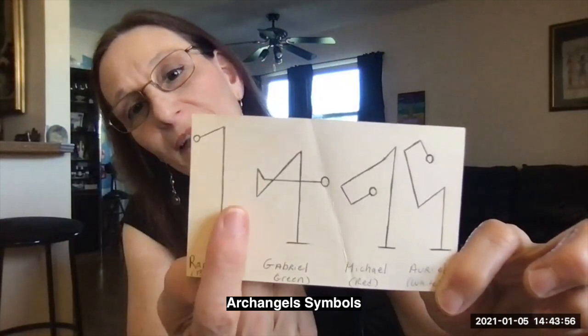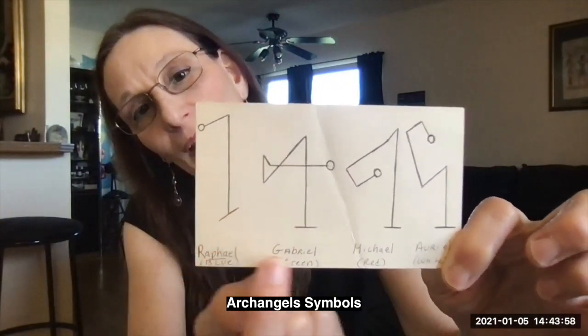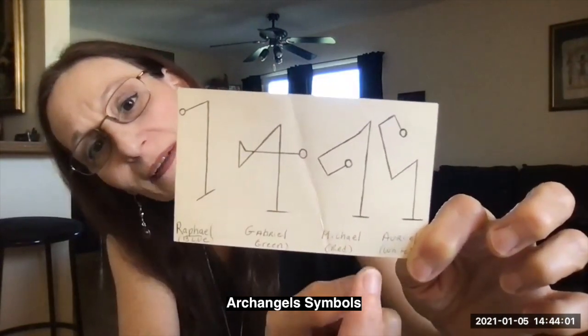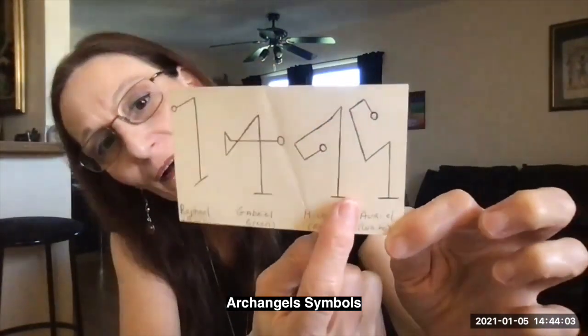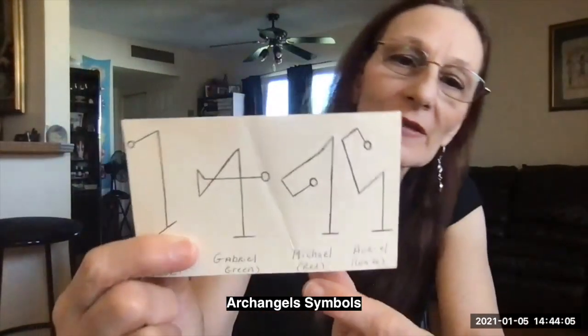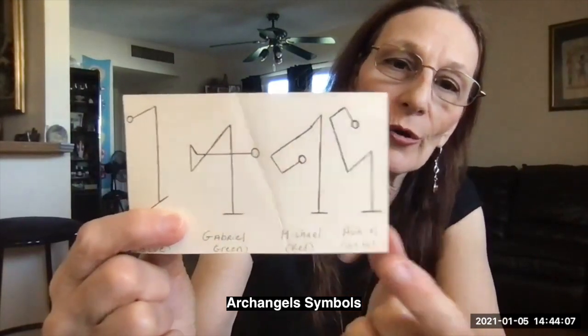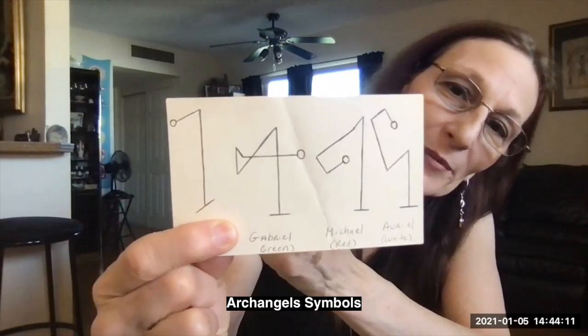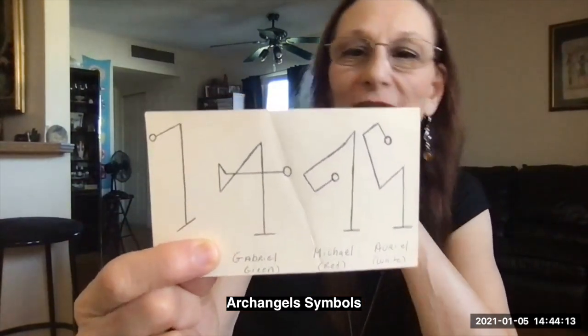So this is Raphael, this is Gabriel, this one is Michael, and this one is Auriel. I drew these, so they may not be totally perfect. So we're going to talk about the different things that are associated with the archangels.